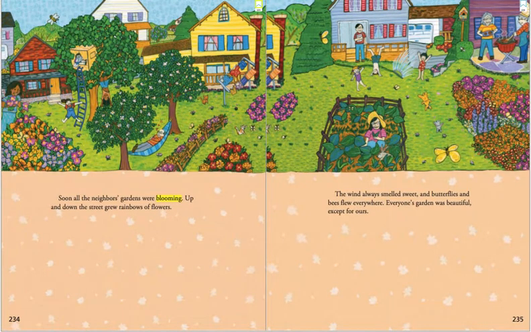"Soon all the neighbors' gardens were blooming. Up and down the street grew rainbows of flowers. The wind always smelled sweet, and butterflies and bees flew everywhere. Everyone's garden was beautiful, except for ours." I like that description, rainbows of flowers. You can kind of see that in the picture, how there's all different kinds of flowers planted, and it does look like rainbows. There's butterflies flying around and bees, because they like all of those flowers.